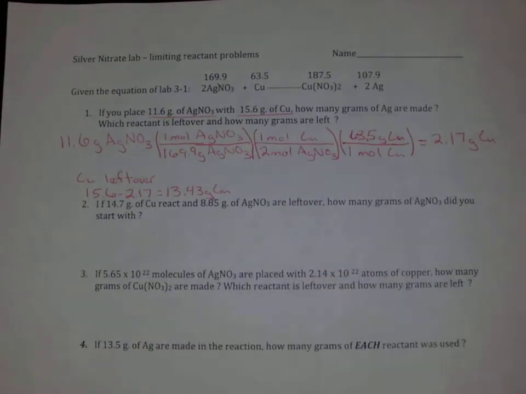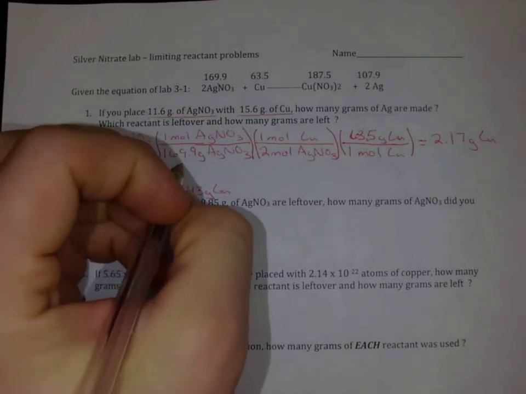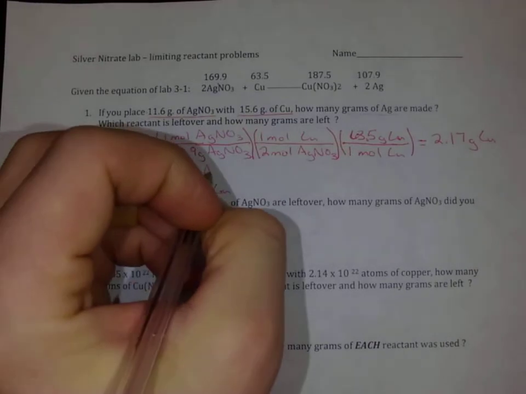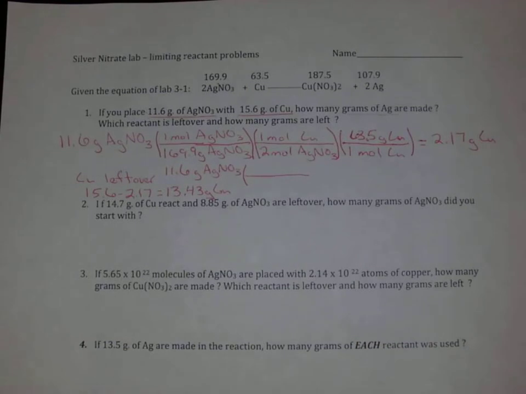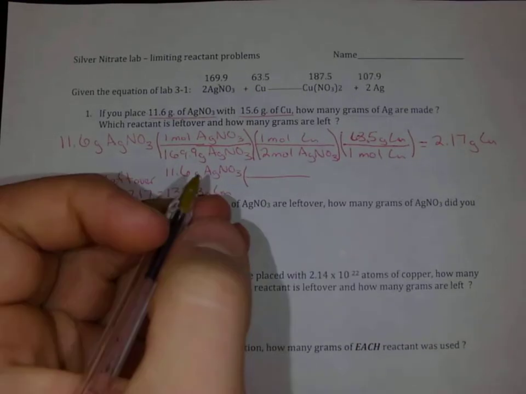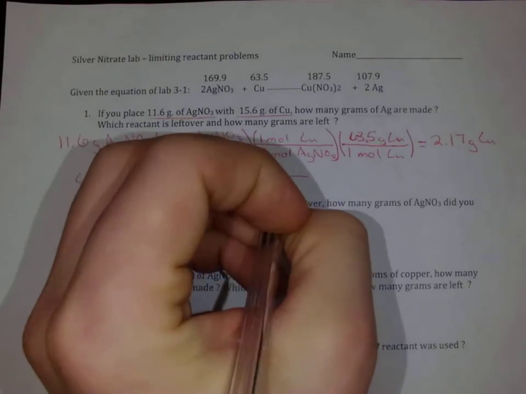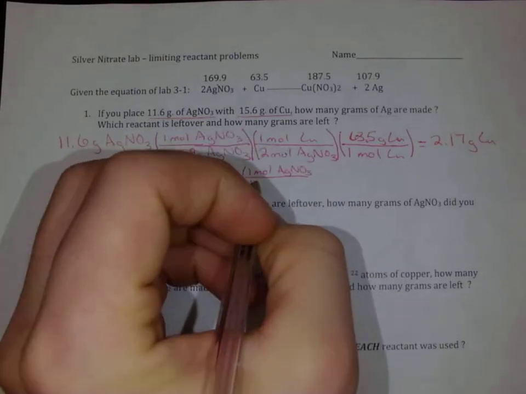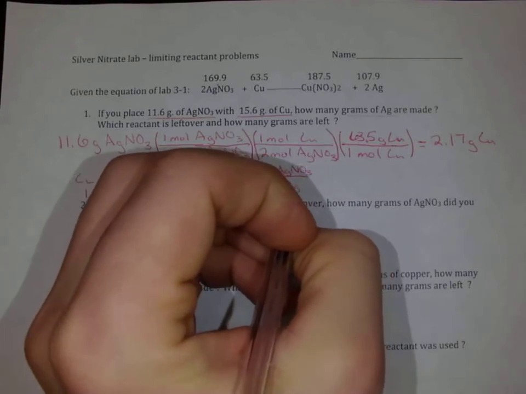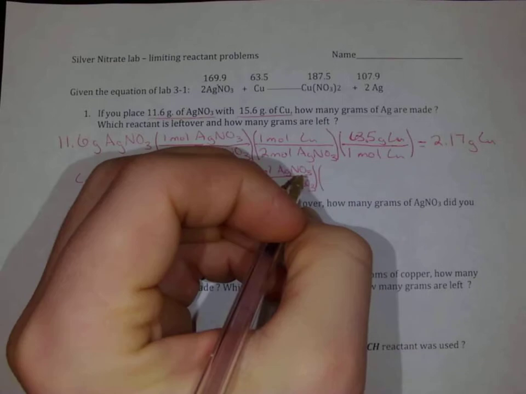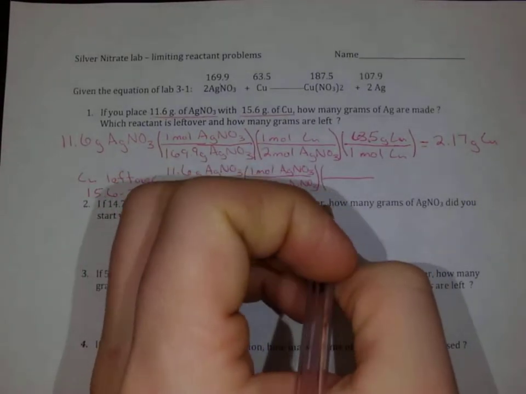Now let's calculate how many grams of silver are actually being made. Well, again, we need to start with our 11.6 grams of AgNO3. We're going to do a conversion because we can't go directly from grams to grams, but we can say 1 mole of AgNO3 is 169.9 grams of AgNO3. We're going to do another conversion here now. We're changing our chemical substance, so now we can do a mole to mole conversion.